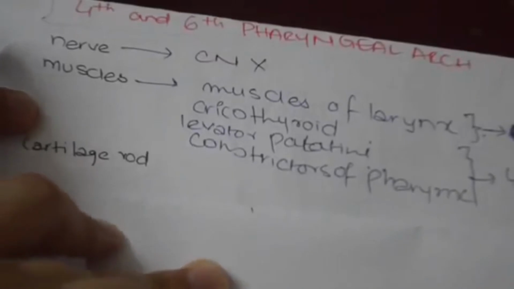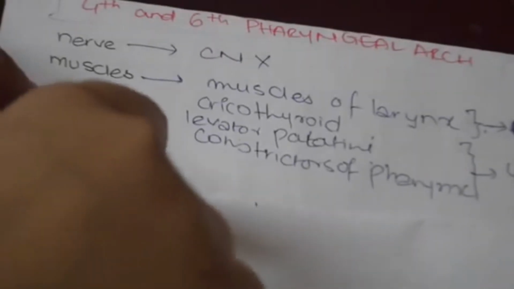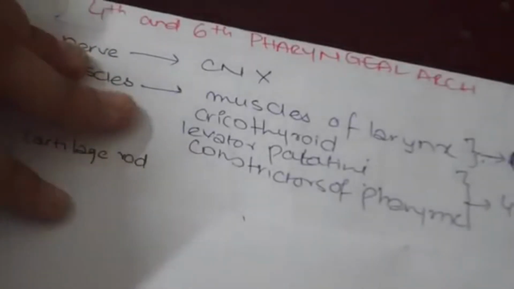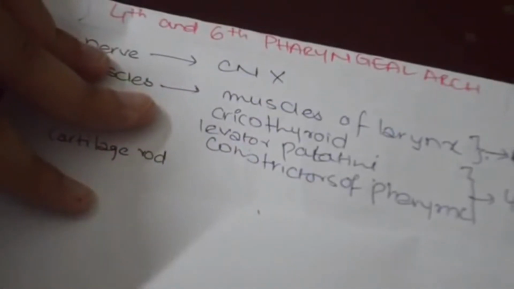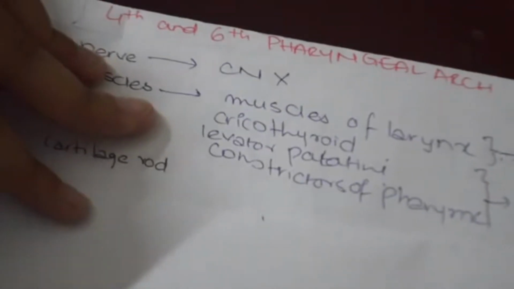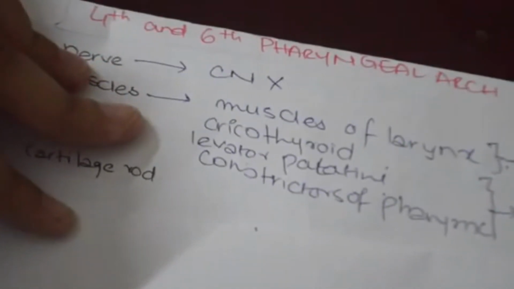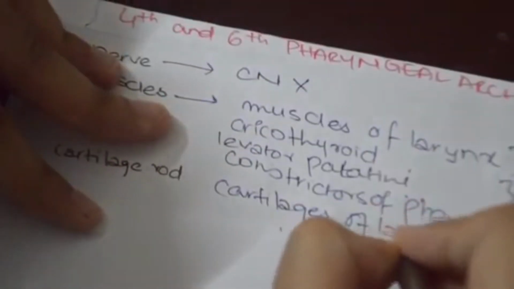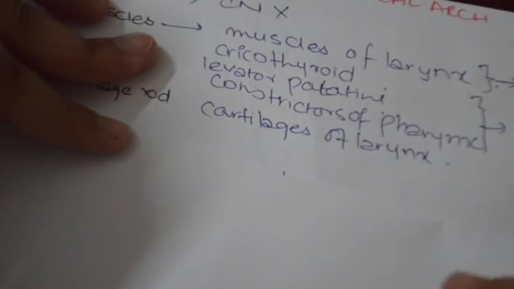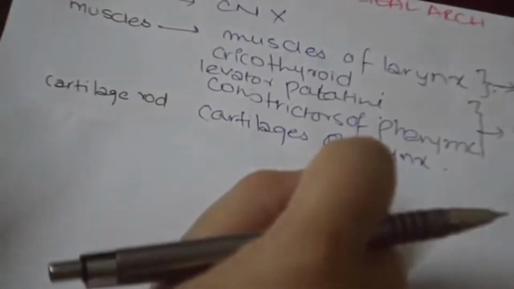Forward to the cartilages of the fourth and the sixth pharyngeal arches, the cartilage rod. The cartilage rod of the fourth and the sixth pharyngeal arch forms the cartilages of the larynx: thyroid cartilage, cricoid cartilage, arytenoid cartilage, corniculate cartilage, and the cuneiform cartilage.